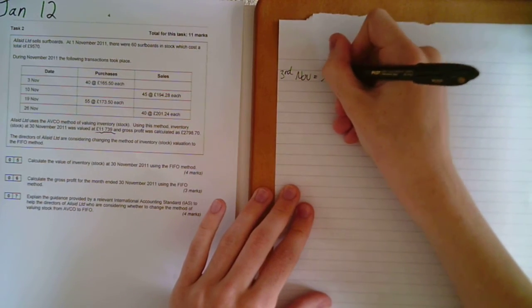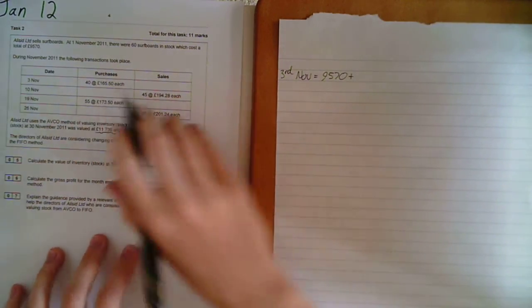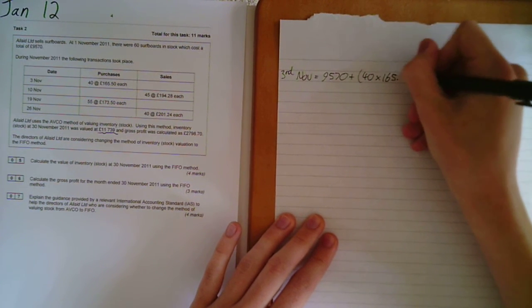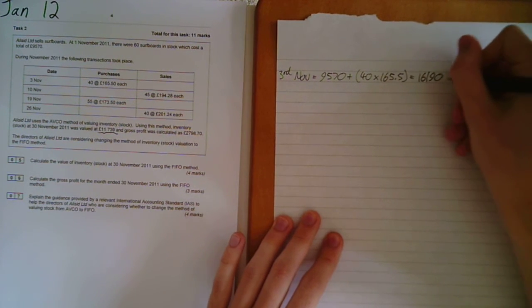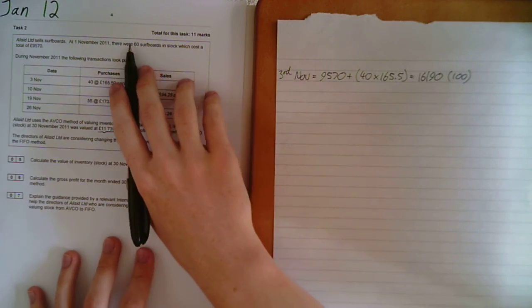what do we have? Well, we have the 9570 plus the 40 times by 165.5. So that's the total inventory we have on the 3rd of November, which is just 16190. I'm just going to put in brackets 100, because there's 100 surfboards. We've got 60 from the start, and then we've purchased 40. So now, on the 10th, we sell 45.